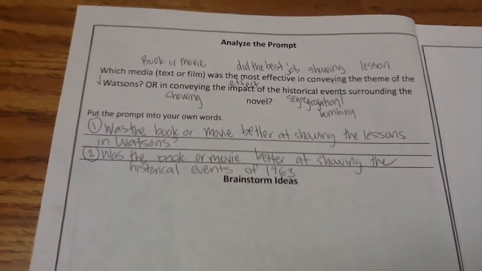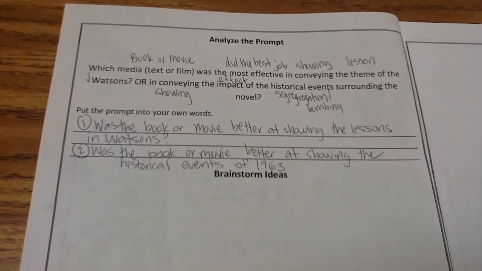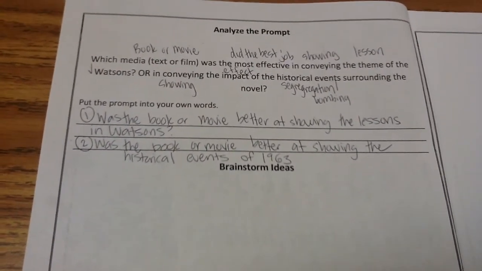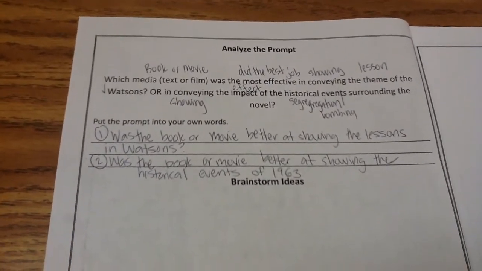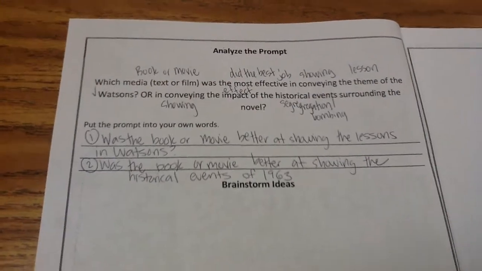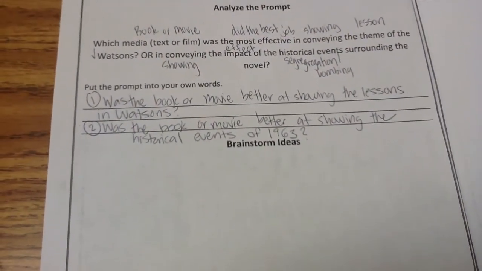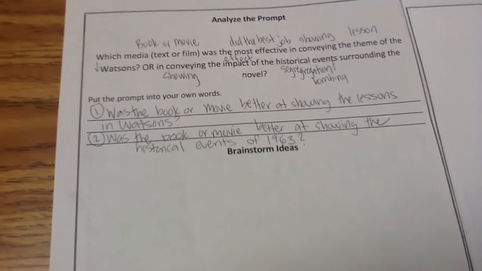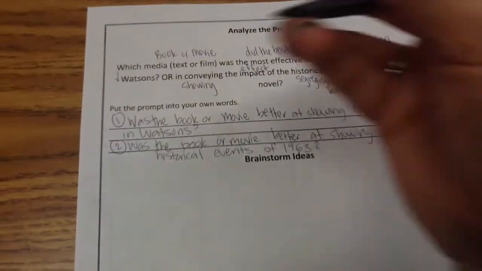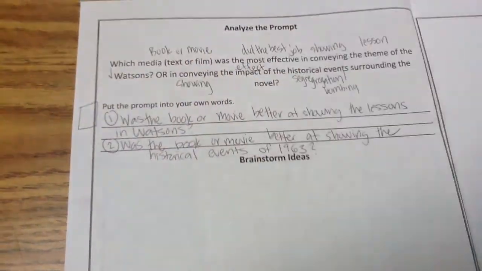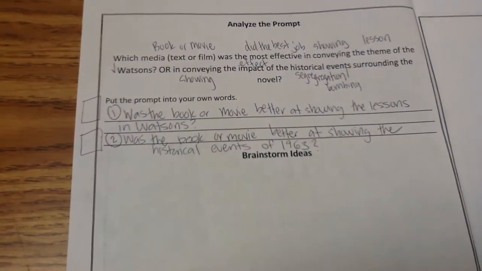So I ended up putting for number 1, was the book or movie better at showing the lessons in Watsons? Then for number 2, I put, was the book or movie better at showing the historical events of 1963? I want you to think about these 2 questions and decide which one you are going to write your essay about. Put a star next to the essay you will write about. So over here, you might choose to put a star next to question number 1, or you might put a star next to question number 2.